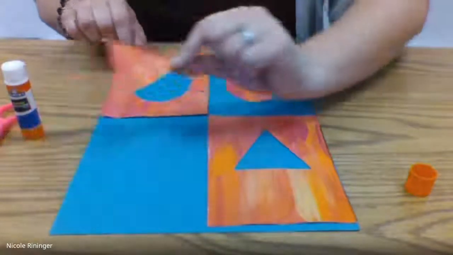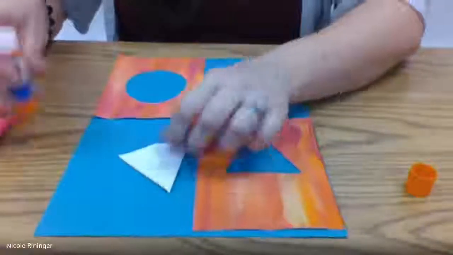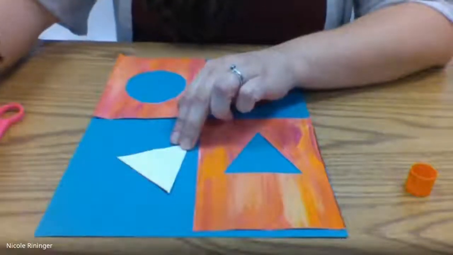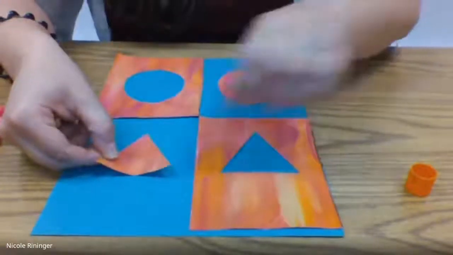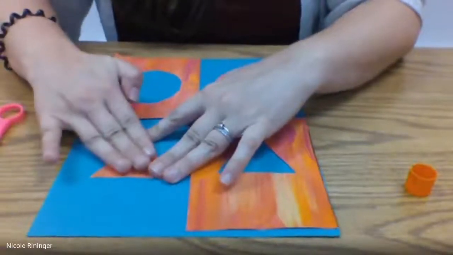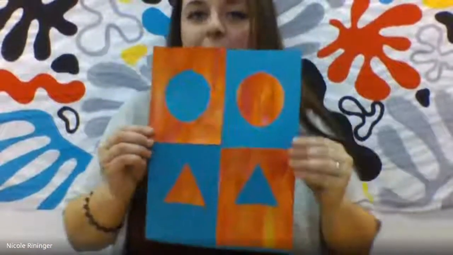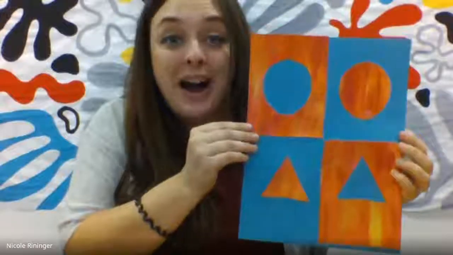Now I have one more piece, my triangle positive space piece. So I'm going to outline it with glue, and I'm going to stick it on just right next to it and smooth it out. Now I am all done. So I'm going to lift this camera up. I'd like to show you our finished product. So now we have an artwork that we created using positive and negative space.